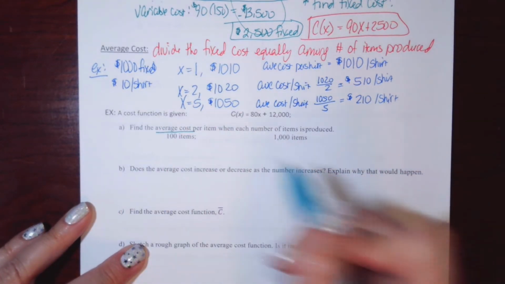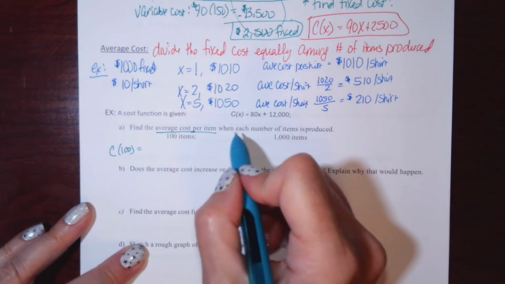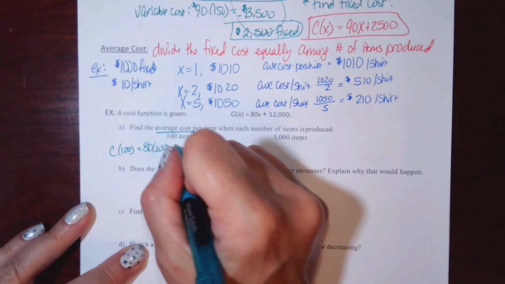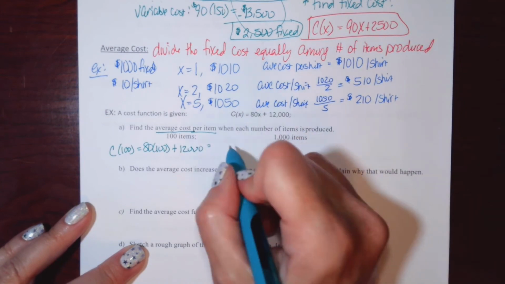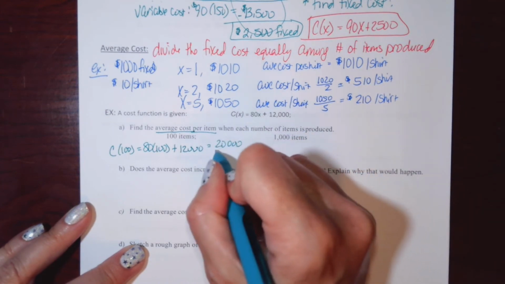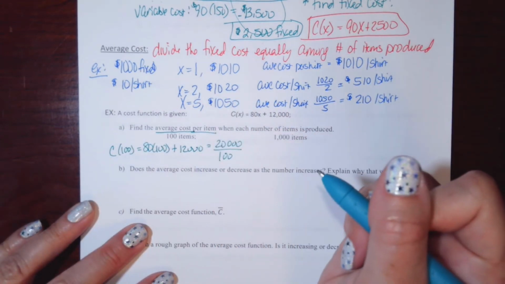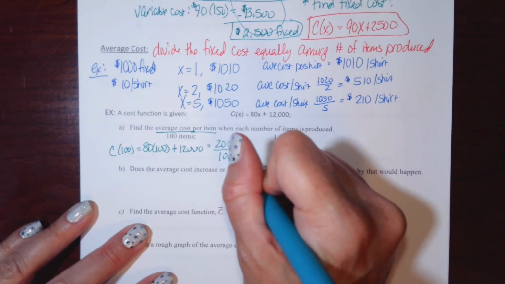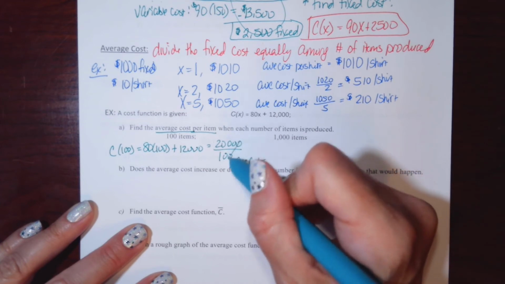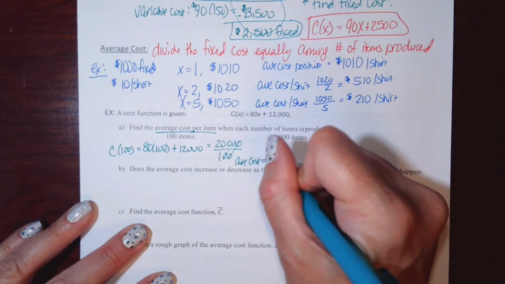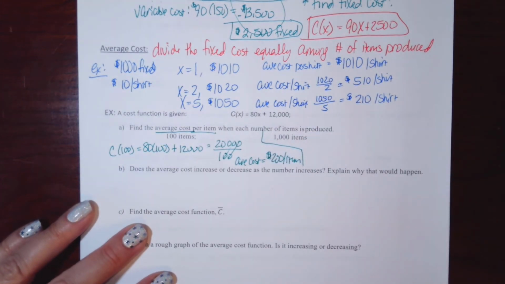Now we're going for average cost per item. So if I produce 100, the total cost is going to be 80 times 100 plus 12,000. That total cost comes out to be $20,000. I'm dividing it among 100 items to find my average cost. So the average cost per item here, 20,000 divided by 100, comes out to be $200 per item if I make 100 of them.